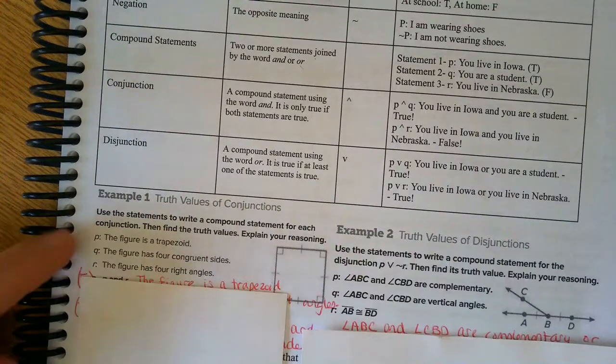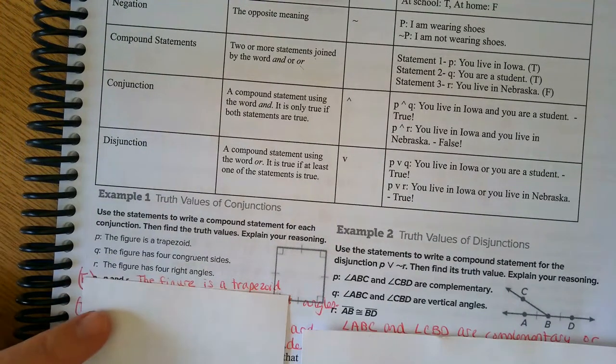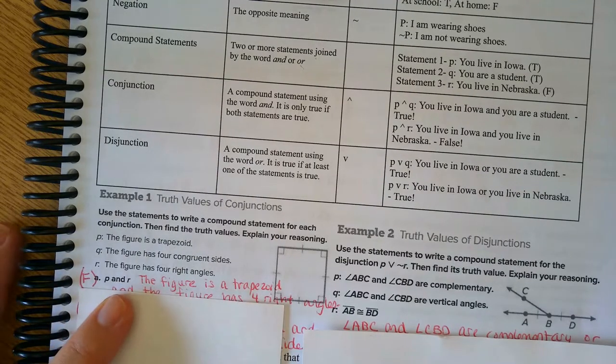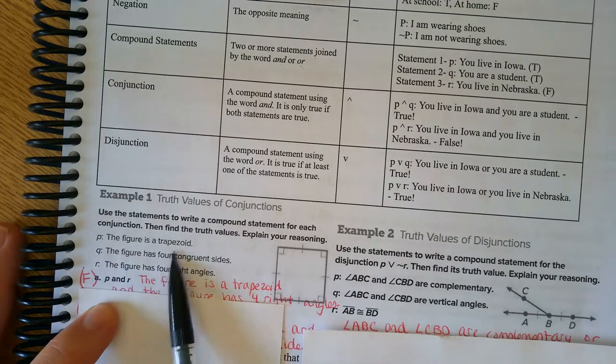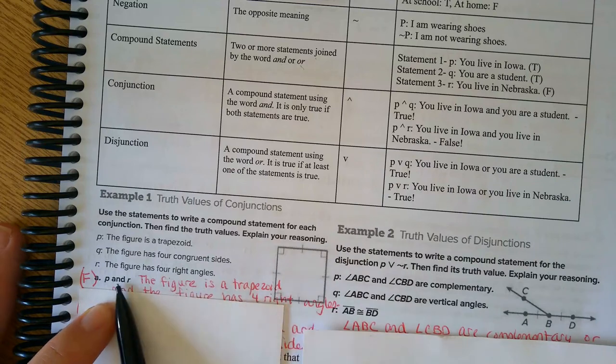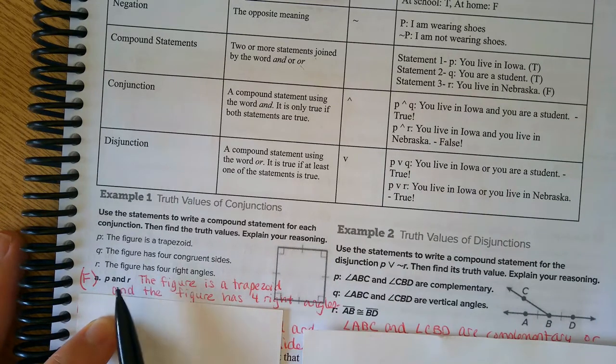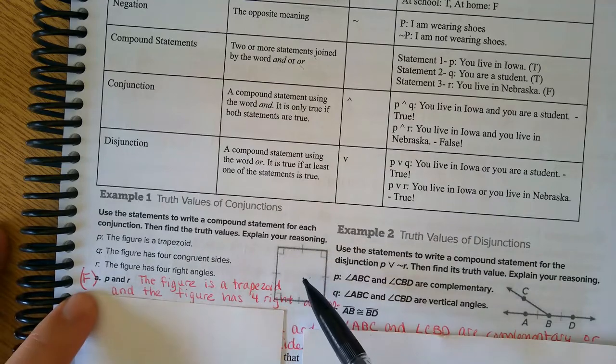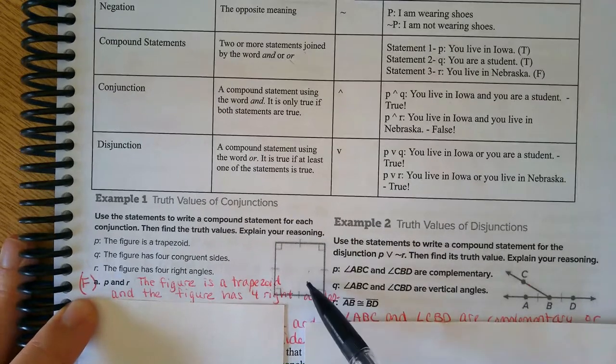So example number 1. We're going to use these statements to write compound statements for each conjunction. Then find the truth values. So letter A, it wants P and R. So I would write the statement for P, the figure is a trapezoid, and the word R, the figure has 4 right angles. So I'm looking at this picture. Is the figure a trapezoid and has 4 right angles? It does have 4 right angles, but this is not a trapezoid. So this would be false because it is a square.